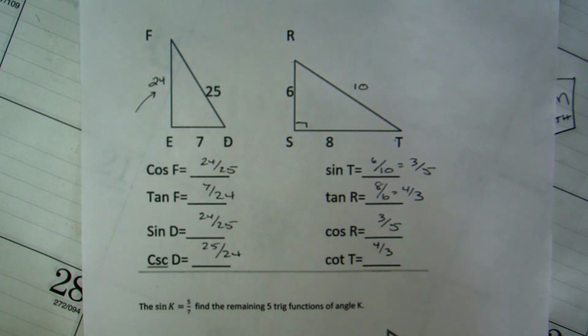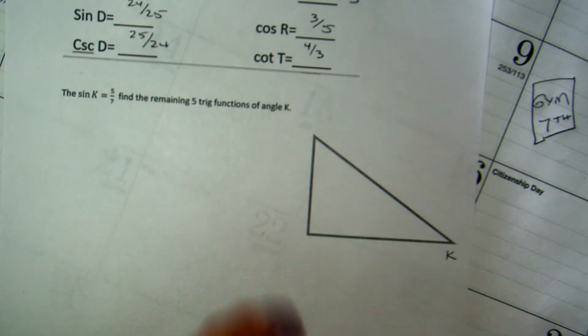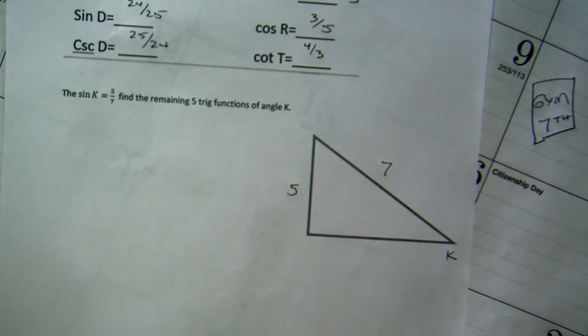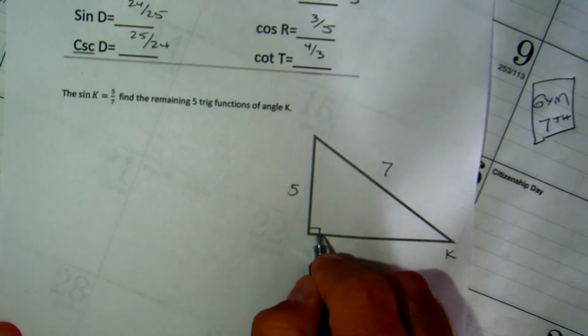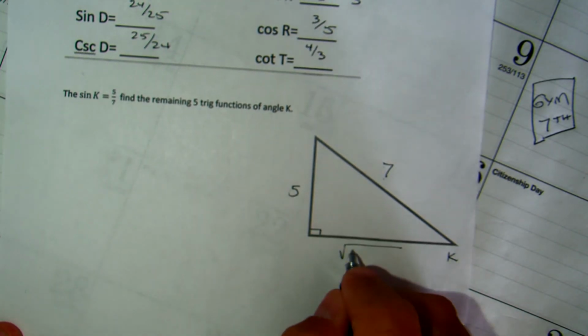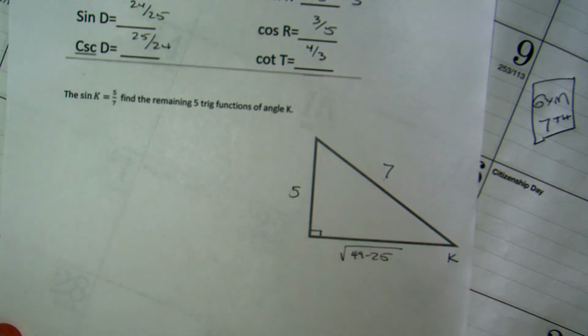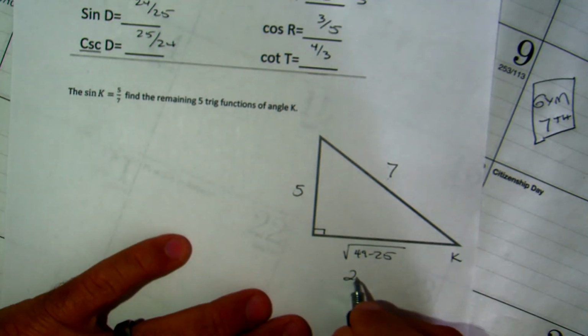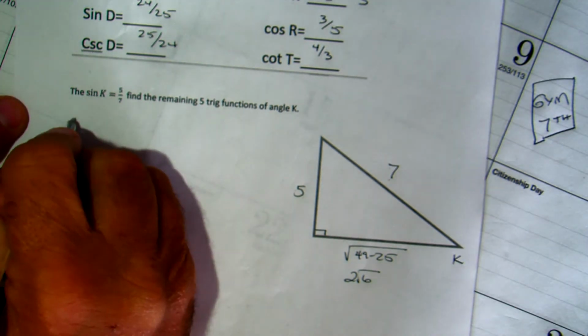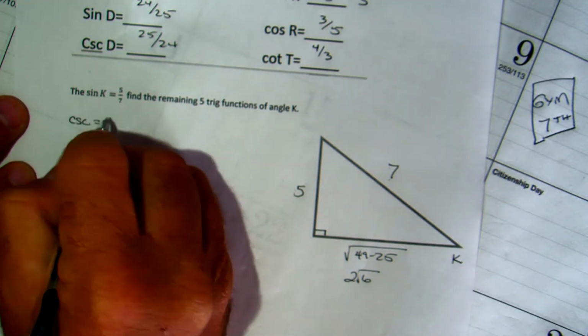Now, the sine of K equals 5 over 7. Find the remaining trig functions of angle K. So we're going to make K there. Sine is 5 over, which makes that 7. To get our missing side, we're going to use the Pythagorean theorem. 7 squared is 49, 5 squared is 25. That's the square root of 49 minus 25, which comes out to 2 root 6, and it's 24. So the sine is 5 over 7. Myself, I would go right to cosecant, which is 7 over 5.